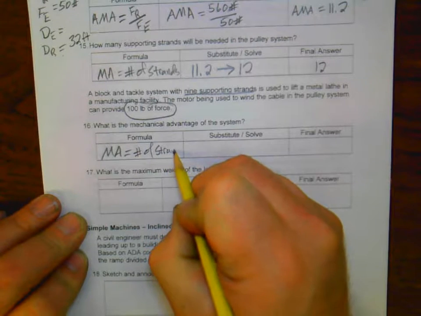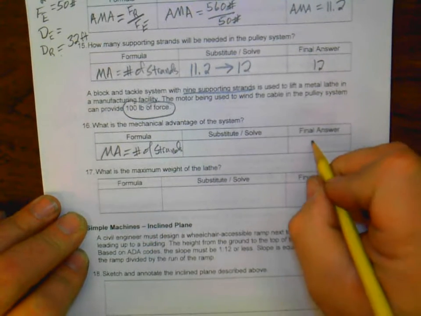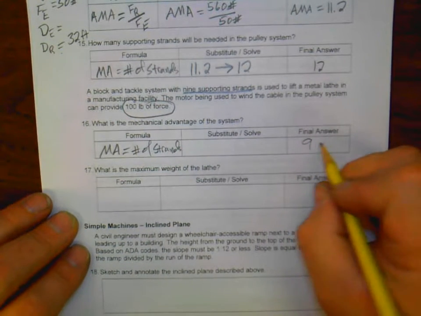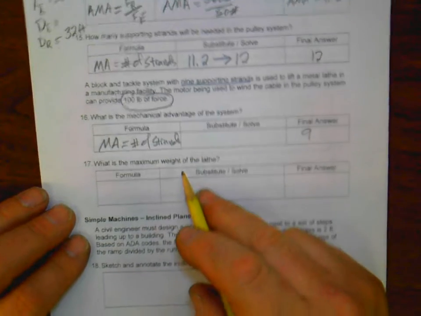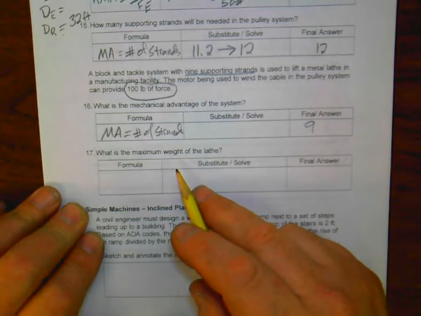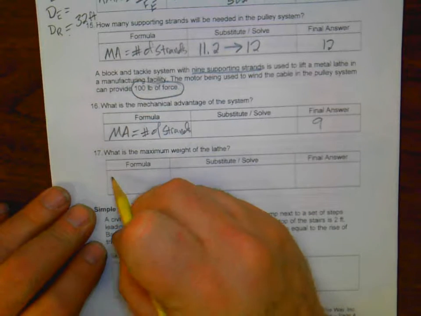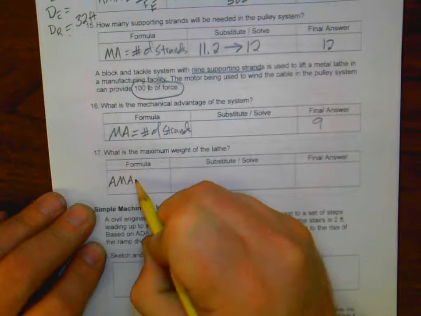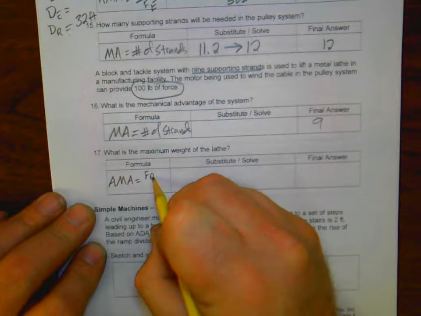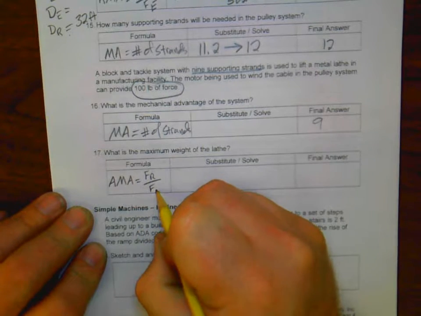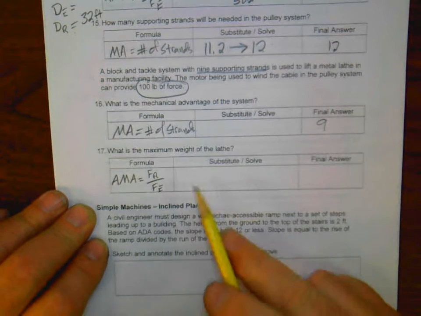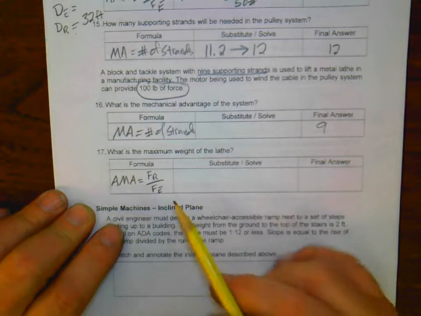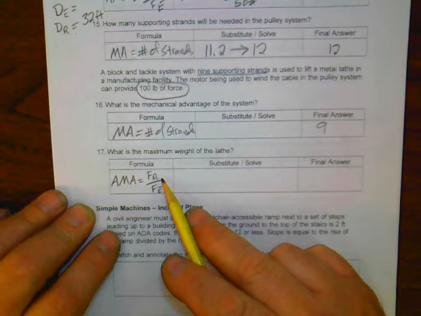So, what's our maximum weight of the lathe? Now we've got to go back to our formula here, and our AMA, our actual mechanical advantage, is the force of the resistance over the force of the effort. We have to decide: we've got a 100-pound force here. Is that our effort force, or is that our resistance force? It is asking us what the maximum weight of the lathe is. Well, the maximum weight of the lathe would be our resistance force. So our 100 pounds of force here is our effort force.